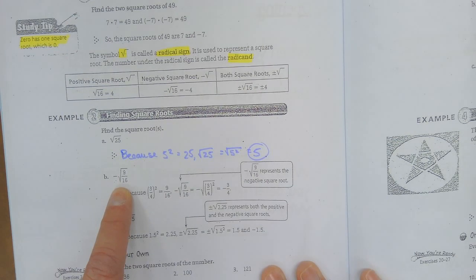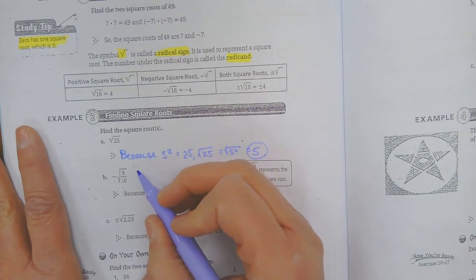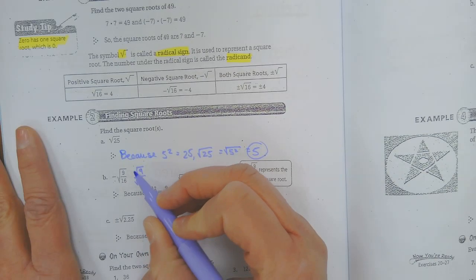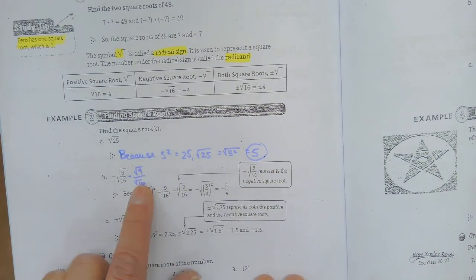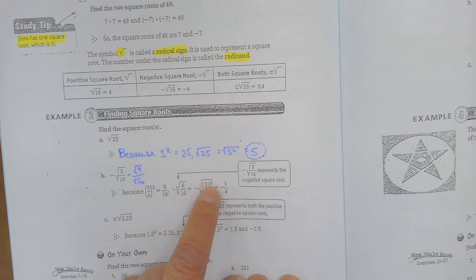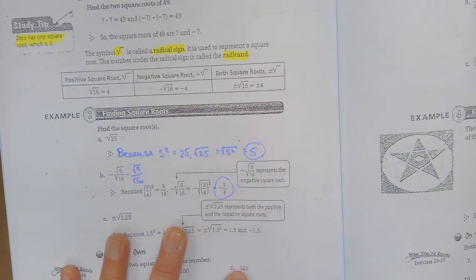For this one, when you have fractions, you can just divide those up. That's the same as 3 squared over 4 squared, or you can also think of it as the square root of 9 over the square root of 16 with the negative out there. That's another way to think of that. And notice that we got to that point right here. The negative square root of 9/16 is 3 squared over 4 squared, which is -3/4. So the answer would be -3/4.